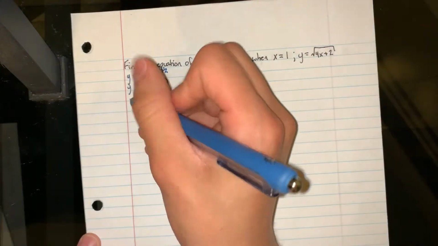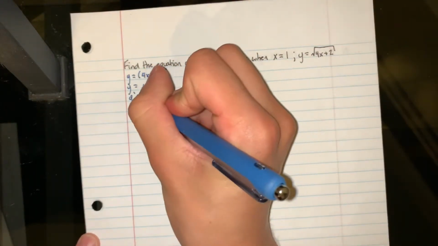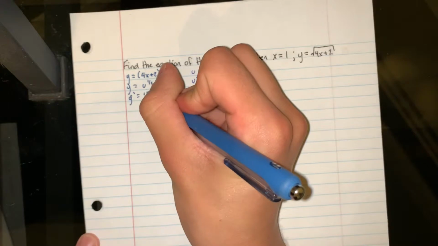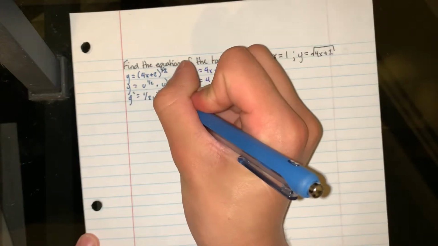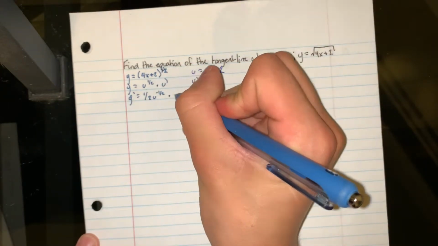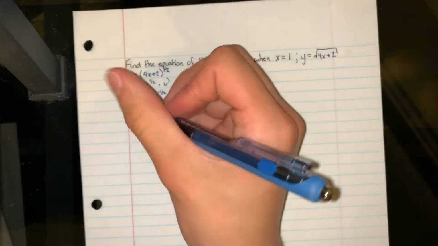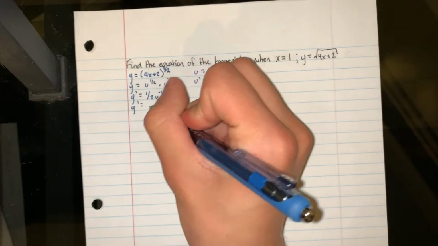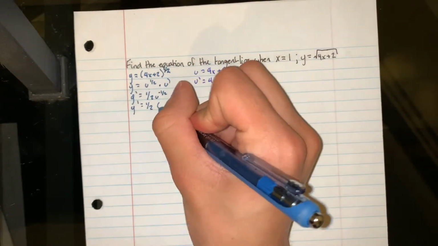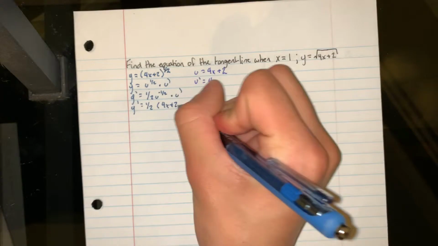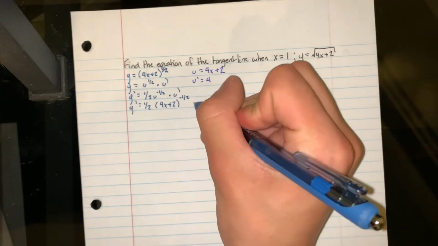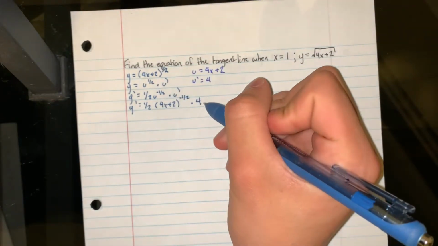And then right here, you can also just go ahead and derive it to where it becomes 1/2 u to the negative 1/2 times u prime. From here, we can just plug in the numbers already, and then it'll just be y prime equals 1/2 (4x plus 2) to the negative 1/2 times 4.